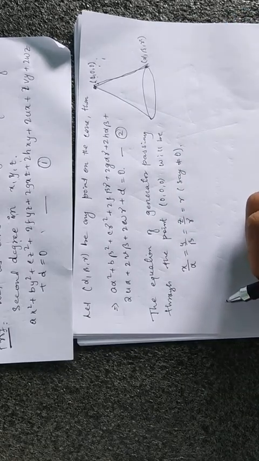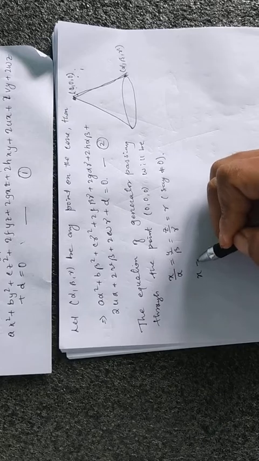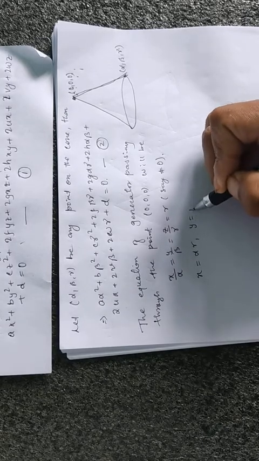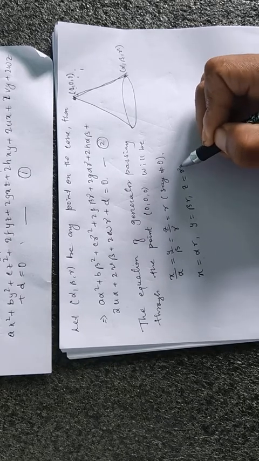Now from this we'll get the value of x equal to alpha r, y is equal to beta r, and z equal to gamma r.